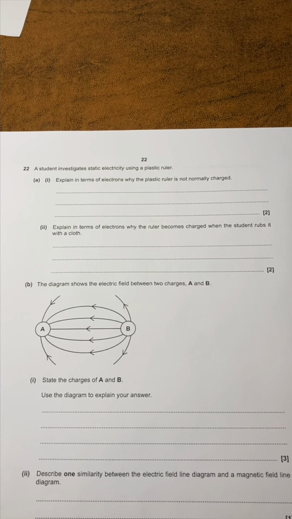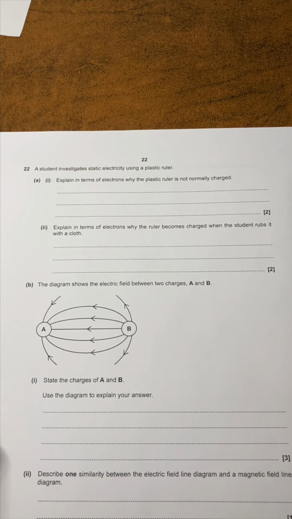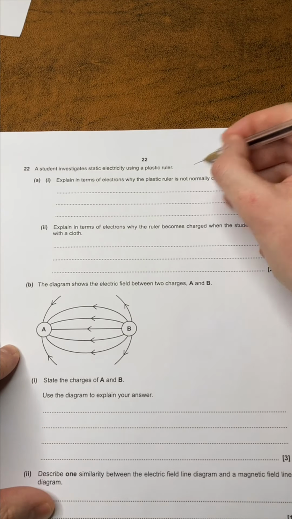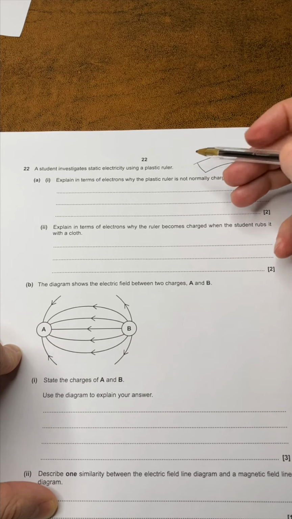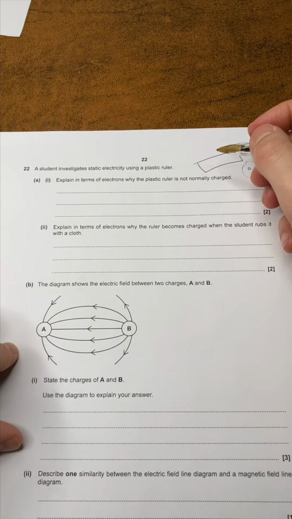Question 22A, part 1. A student investigates static electricity using a plastic ruler. Explain in terms of electrons why the plastic ruler is not normally charged. Well, our ruler looks like this. If we look close enough, we'll be able to see the atoms that it's made of. And our atoms, according to the Rutherford model, is some positive charge in the middle, balanced out by some negative charge. So let's say something along the lines of that.